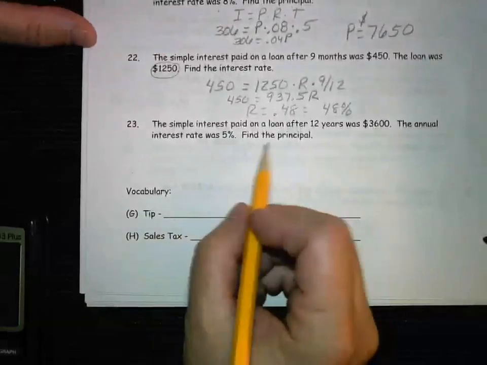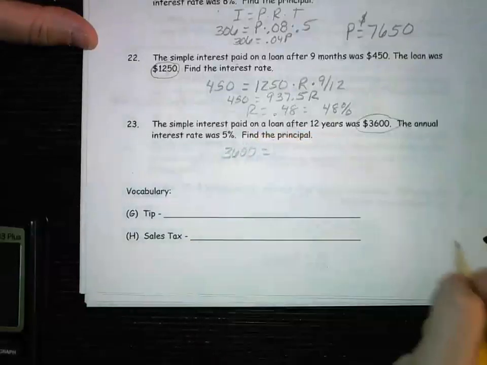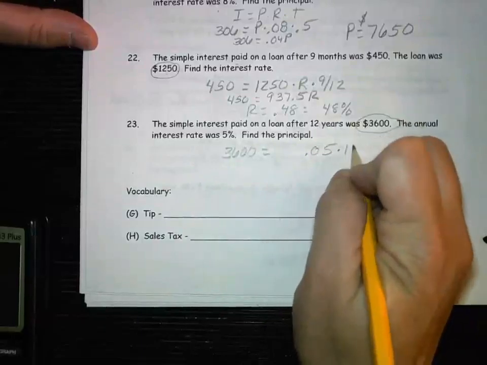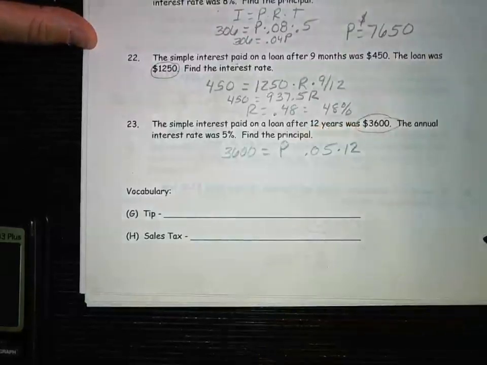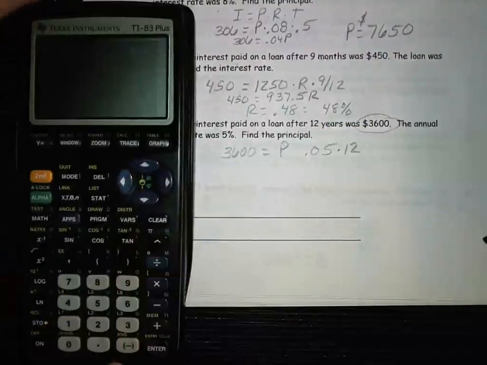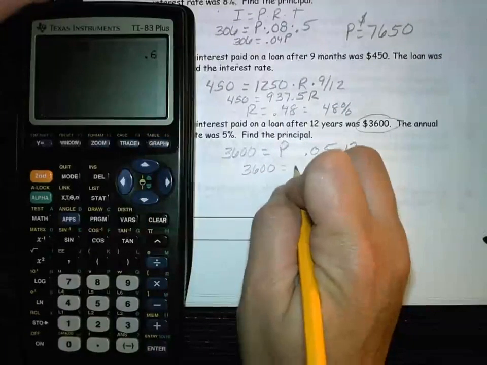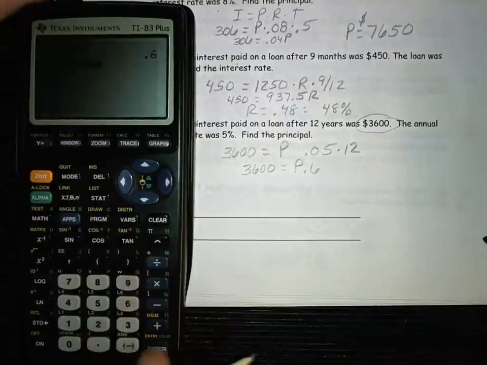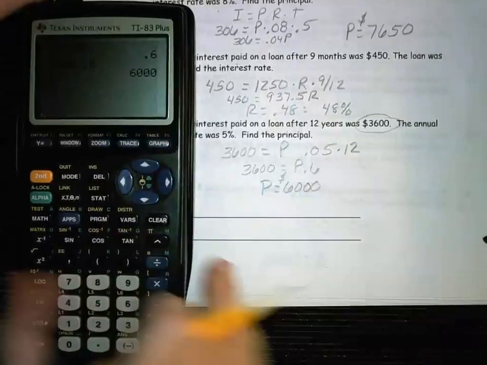Number 23, simple interest paid on a loan after 12 years was $3,600. Annual interest rate was 5%. The loan was for 12 years, and we are trying to find the principal. So that's how you fill in the form. 12 times 0.05 is 0.6. So then we take the 3,600, divide by 0.6, and our principal was $6,000.